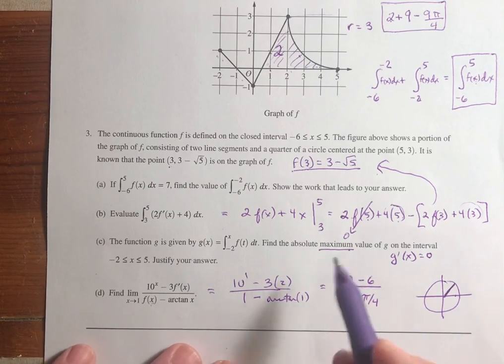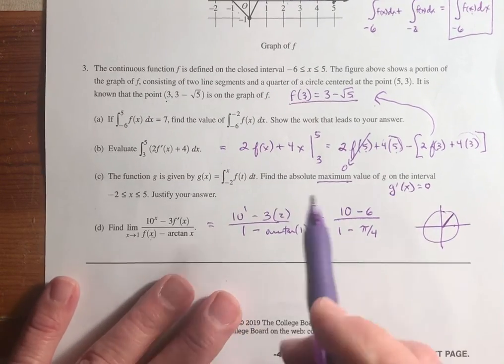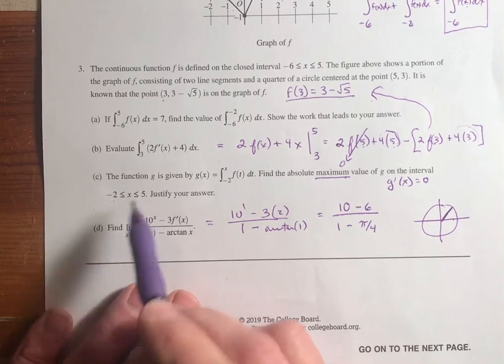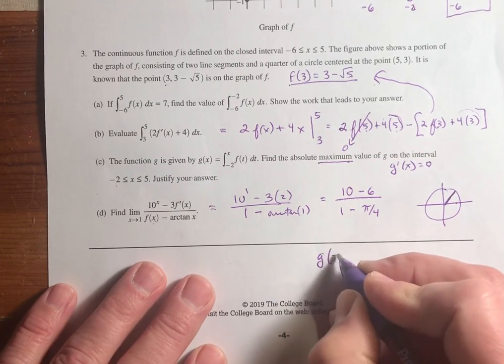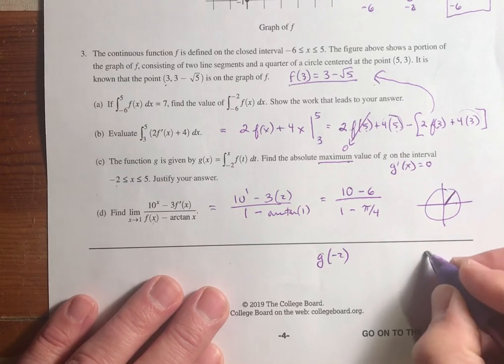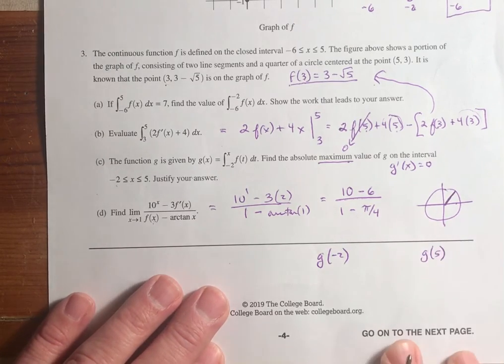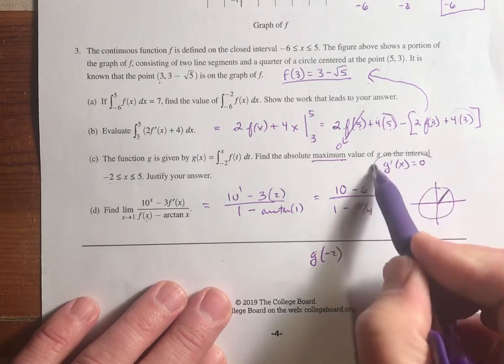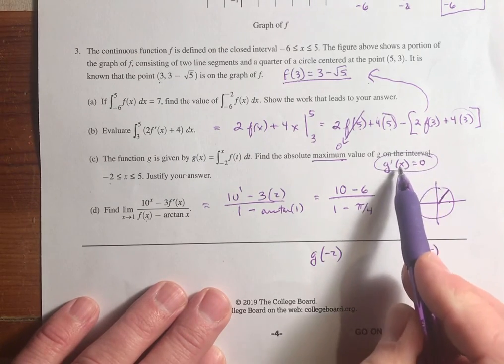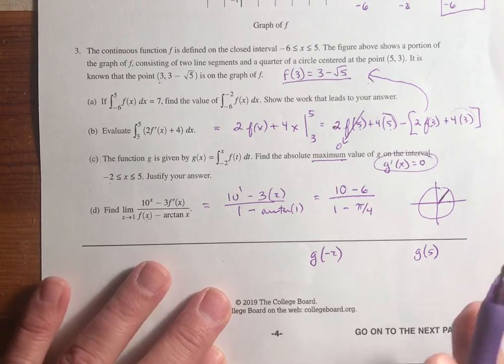So what we're interested in is from -2 to 5. So what we need is, what is g of -2? What is g of 5? And then any place where g prime is 0, where we have a local maximum.